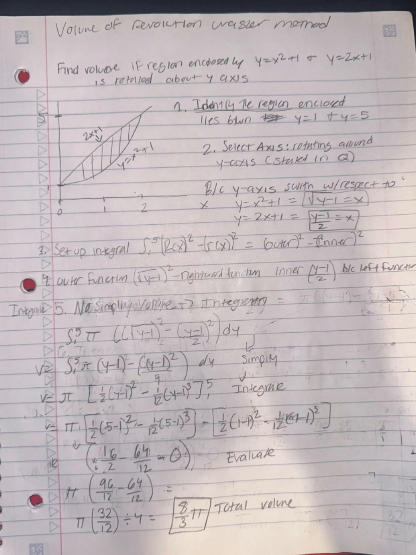So we are rotating from a different angle, around the y-axis rather than the x-axis, which means vertical strips instead of horizontal strips. The first thing we do, once again, is graph it out. I graphed out both equations, and I figured out that at x equals 2 is where these actually intersect, because if you plug in 2 to x squared plus 1 or 2x plus 1, you get 5. So we know that the limits of integration on the y-axis are from 1 to 5.